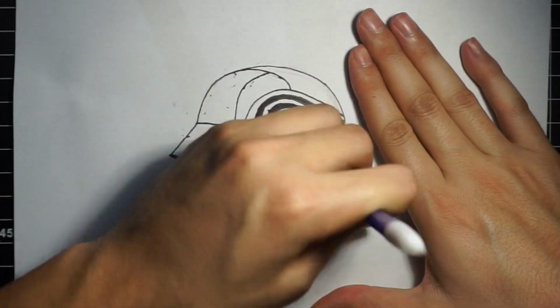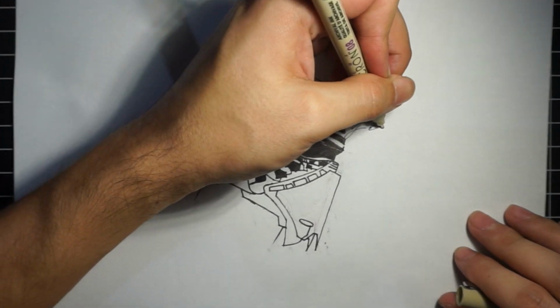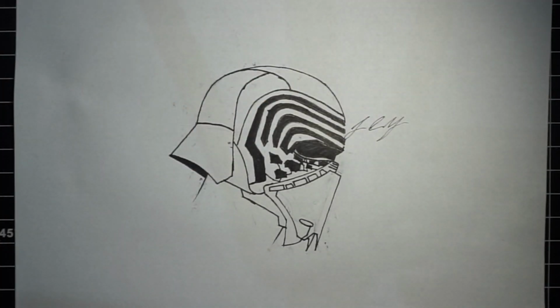And then grab your eraser, you erase all your grid marks, and then go ahead and sign your work, and there you go, you have Kylo Ren.